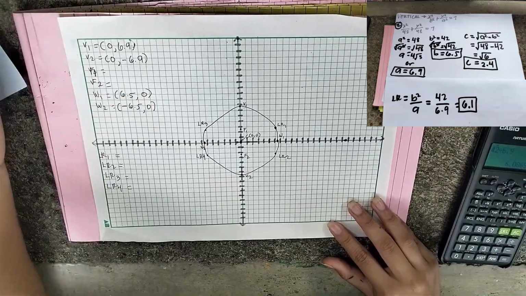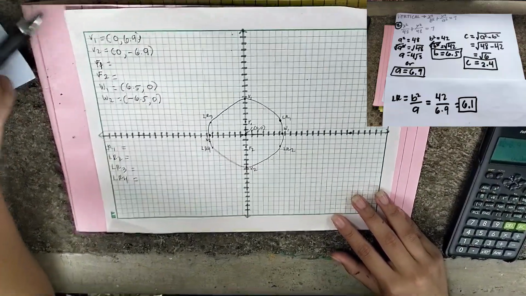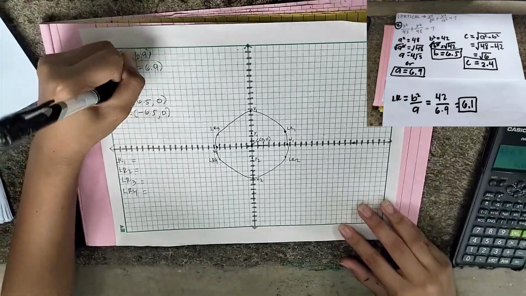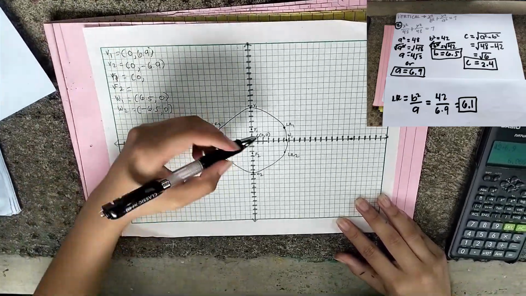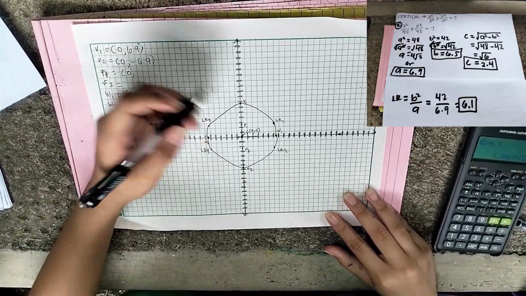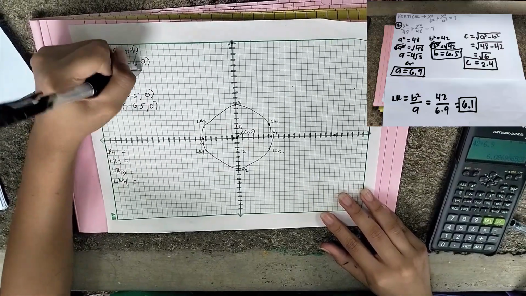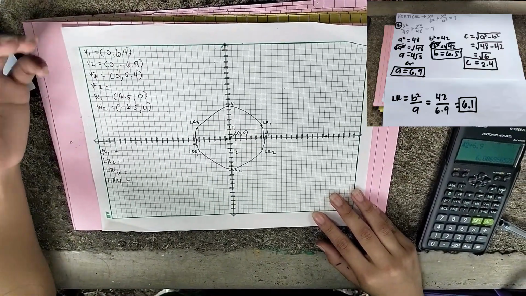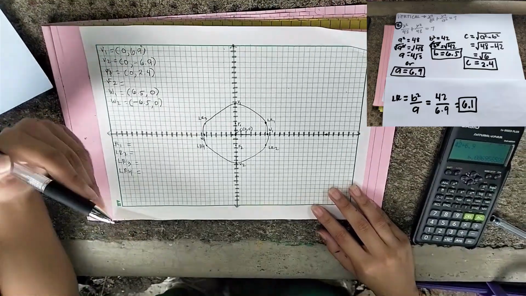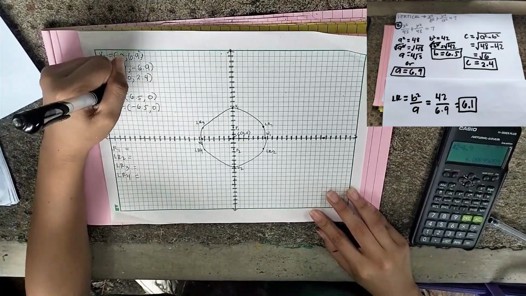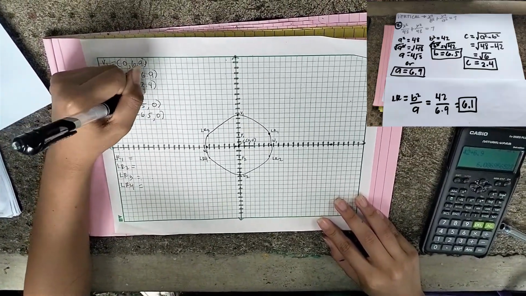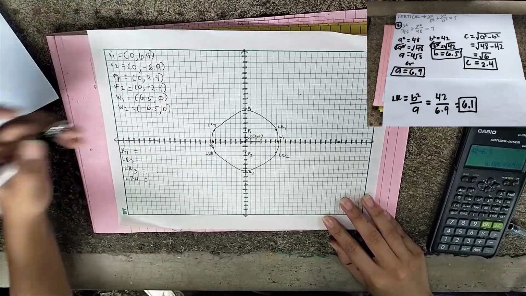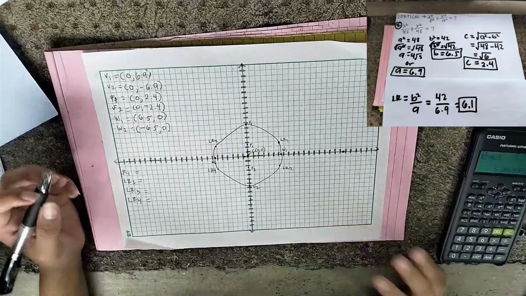and 0. Now for our focus, which is in the y-intercept. So we're gonna have to put 0 first and then focus 1, which we determined was 2.4. So that's gonna be positive 2.4. And for our focus 2, which is downward, it is in the negative, so 0 and negative 2.4. So now let's determine our latus rectum.